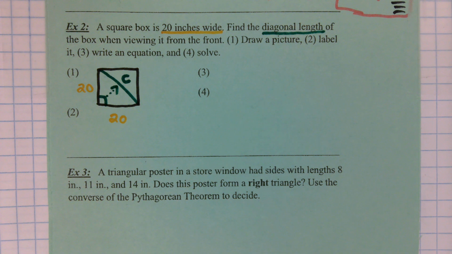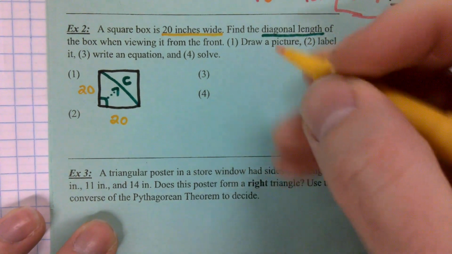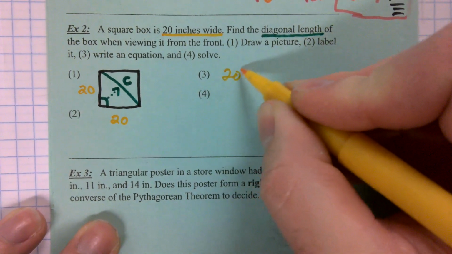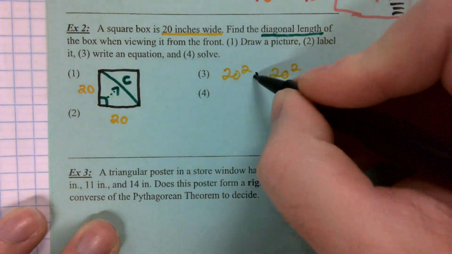Everyone comfortable with how we drew that picture? Yes? Okay. This is one of those things where we have to know that a square has all the same length sides. Hopefully we know that. If not, we do now. So we drew the picture, we labeled it. Who can help me write an equation for this? What's our Pythagorean theorem going to be? Go for it. 20 squared plus 20 squared equals c squared. There we go.